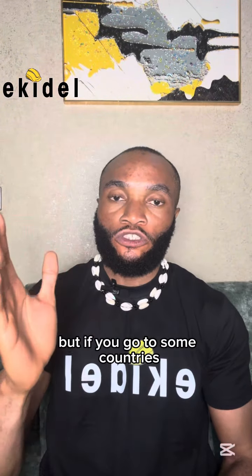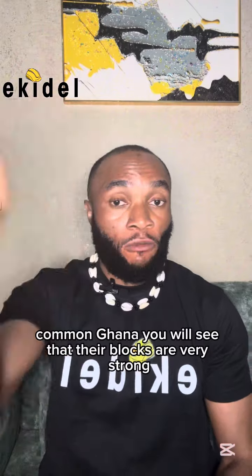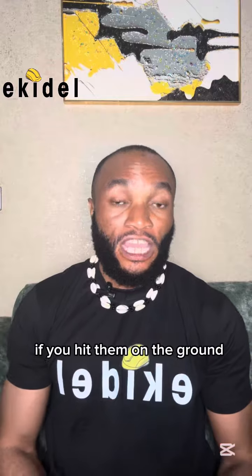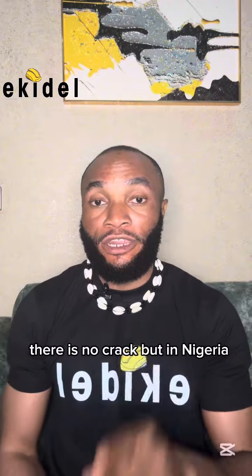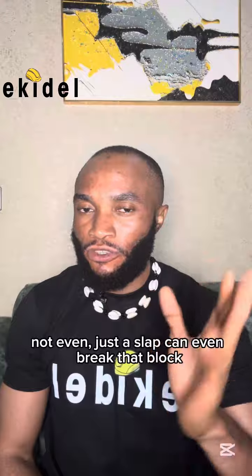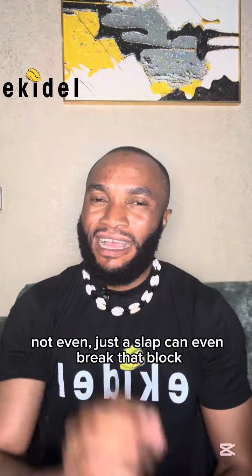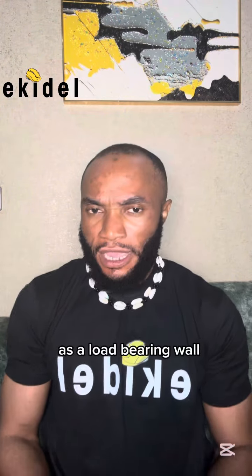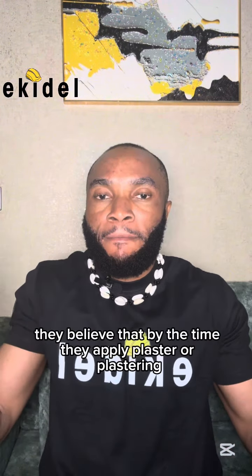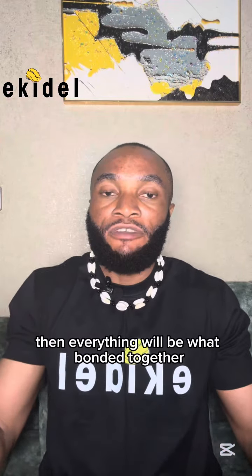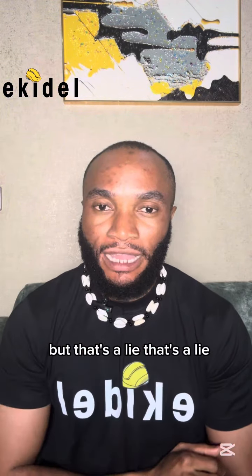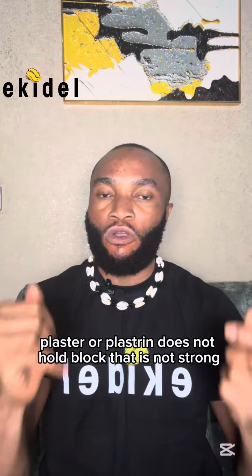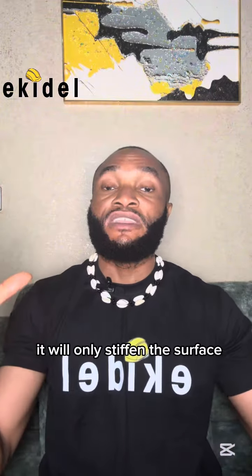But if you go to some countries, even close by, Cameroon, Ghana, you will see that their blocks are very strong. If you hit them on the ground, there is no crack. But in Nigeria, even just a slap can break that block. And that is the block that most clients are using as a load-bearing wall. They believe that by the time they apply plaster, then everything will be bonded together. But that's a lie. That's a lie. Plastering does not hold a block that is not strong. It will only stiffen the surface.